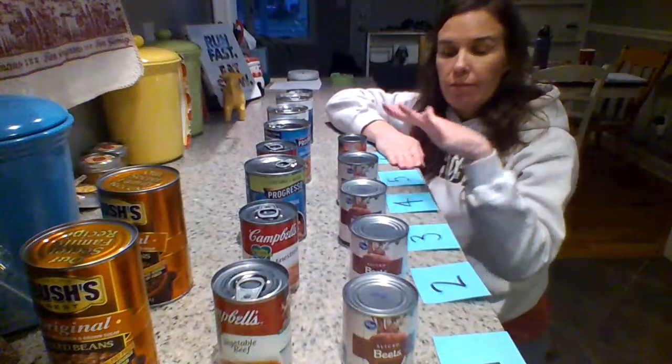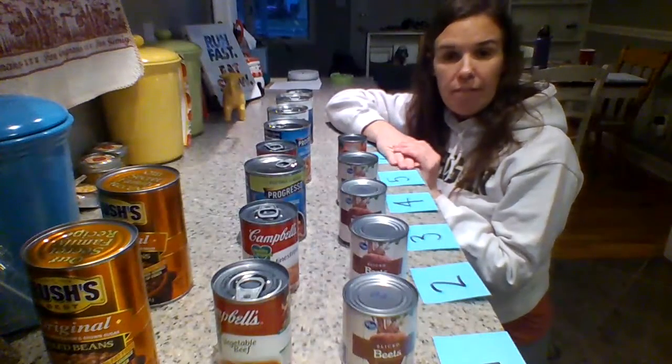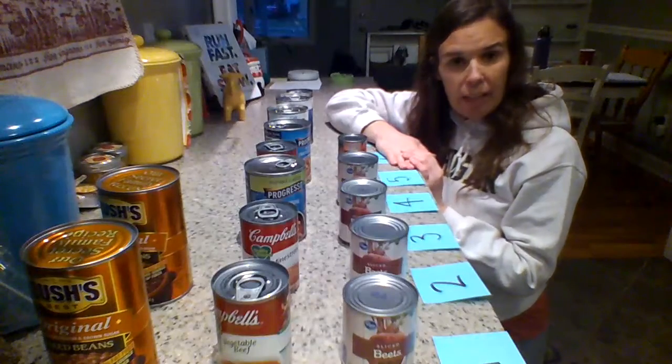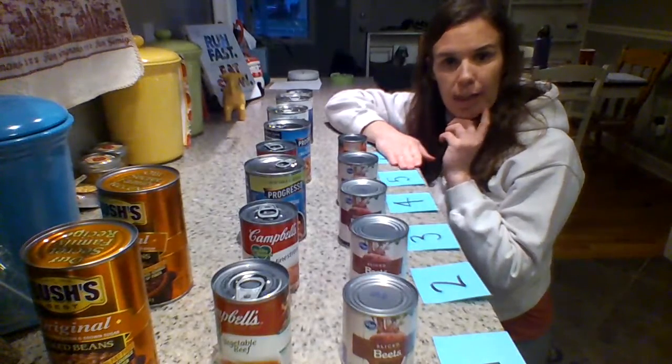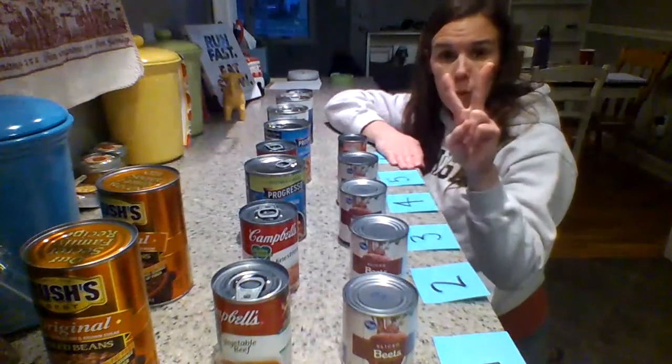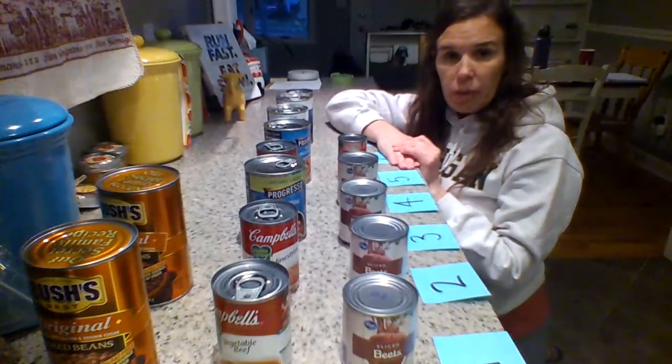Another question I can look at my graph to find out the answer is, which one has the least or the smallest number? What do you think that would be? Yep, the cans of beans with 2. All right, so that's one way of doing the graph.